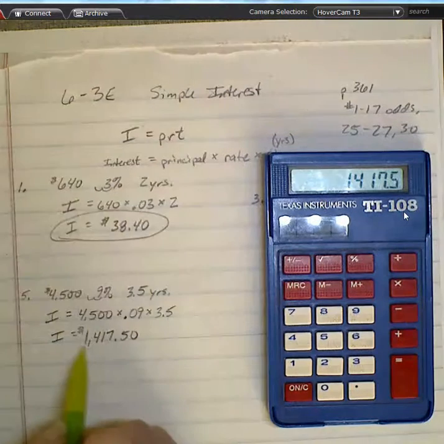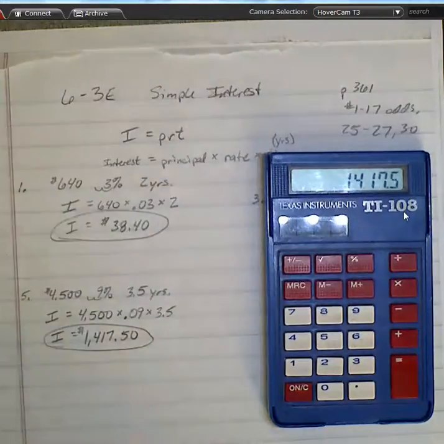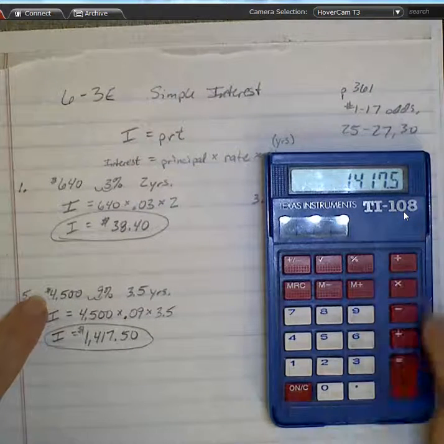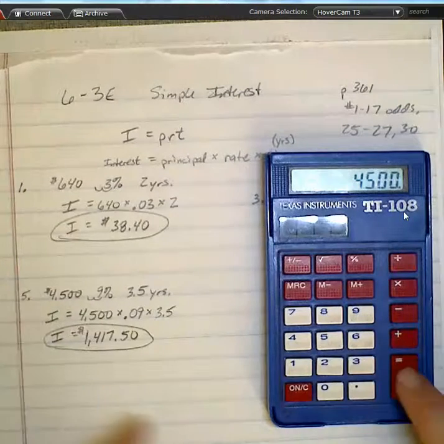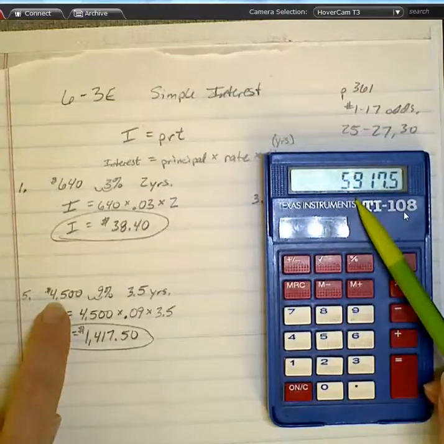That's the answer to the question, but here's what I want to ask. How much money do you in total have to pay for this car? In 3 years, how much money are you paying total? How do I figure out how much I have to pay total? So I'm going to take that number and I'm going to add $4,500 because that's the amount of money I borrowed. So my $4,500 car really almost cost me $6,000.